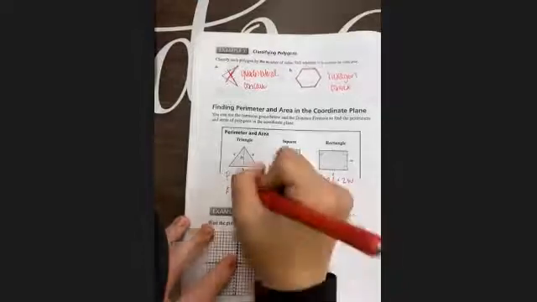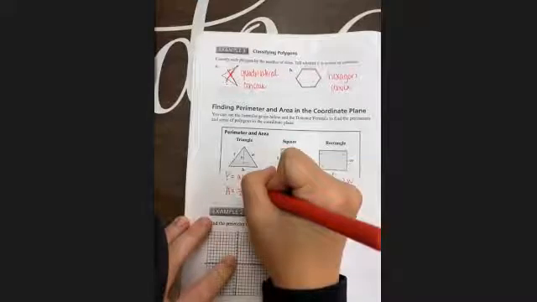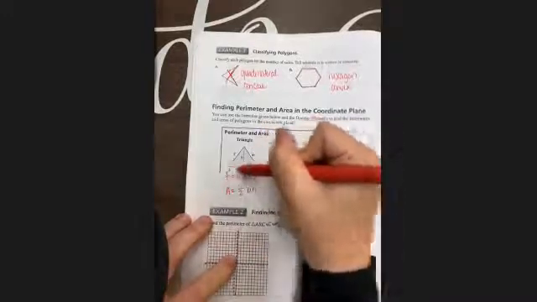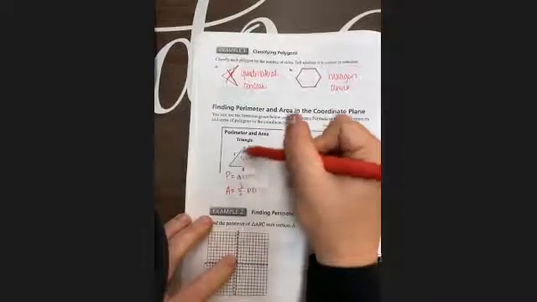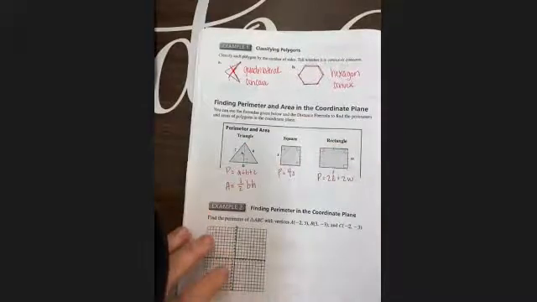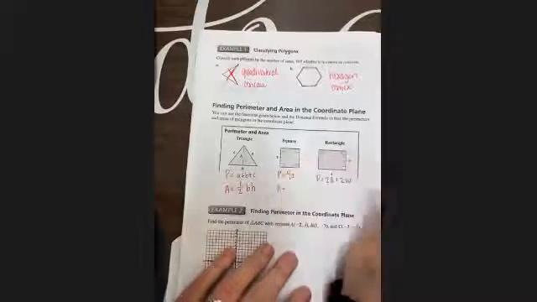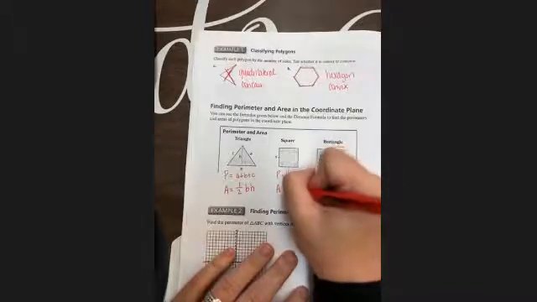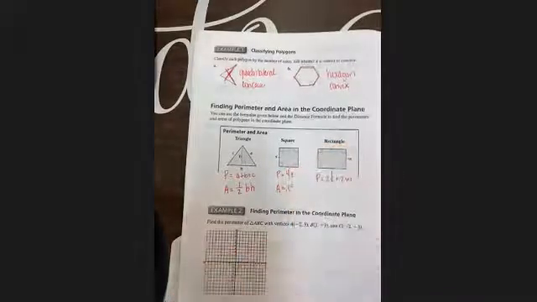For a triangle, it is 1/2 B times H. So you can see here the base is B, and H is the height of that triangle. 1/2 base times height. And then a square is really the bottom times the side, but remember in a square, they're all the same. So in this case, it's just S squared.